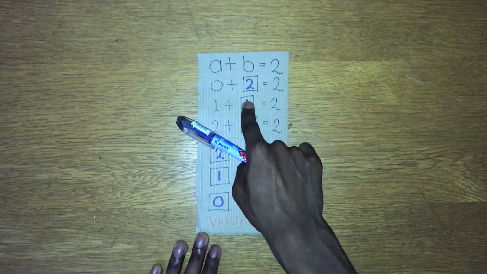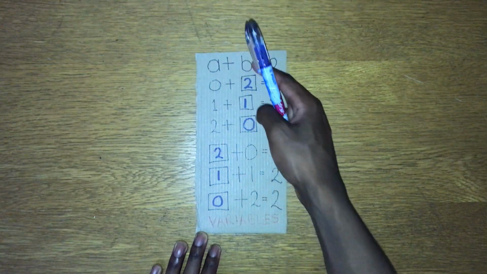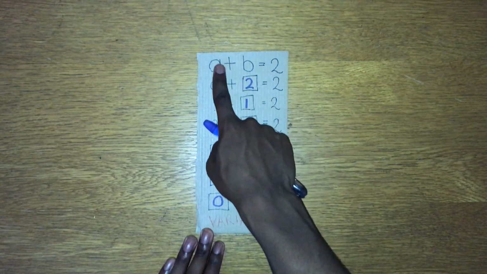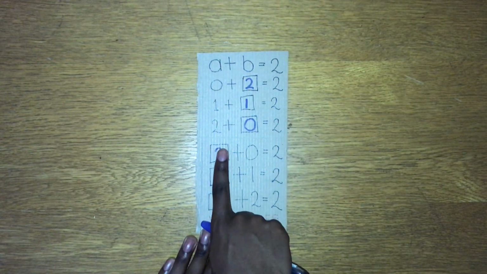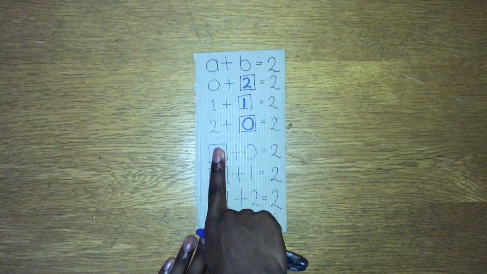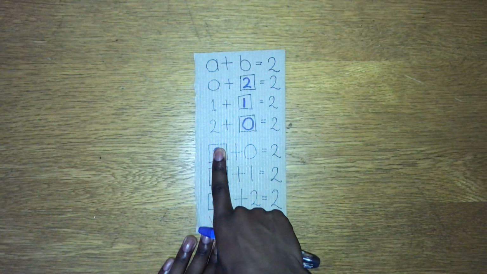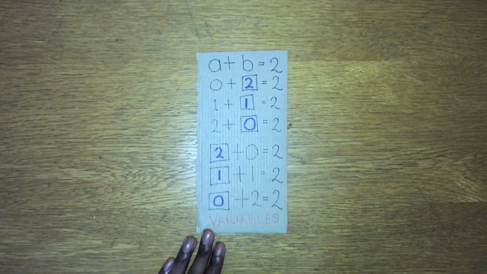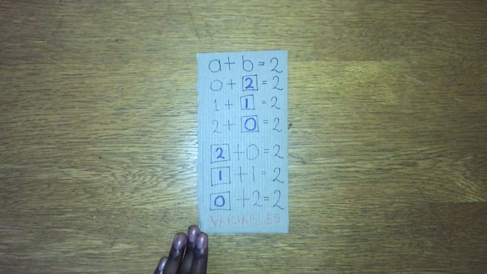To complete the equation, the value B has to equal 1, and so forth. Similarly now, when we focus on the A's, blank plus 0 is equal to 2. Now, to complete this equation, we know 2 plus 0 is equal to 2, and so forth. This is how we go about variables.